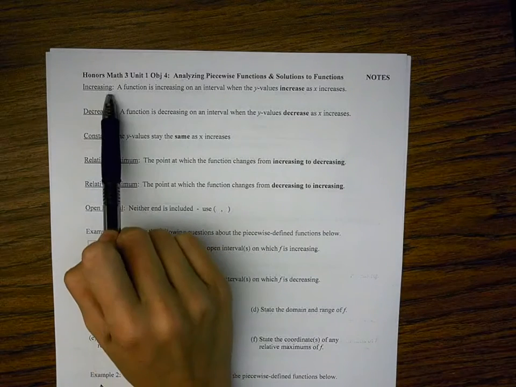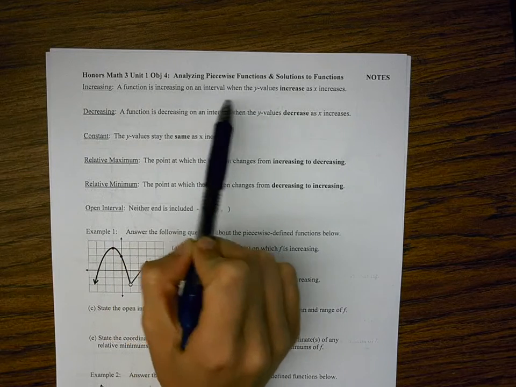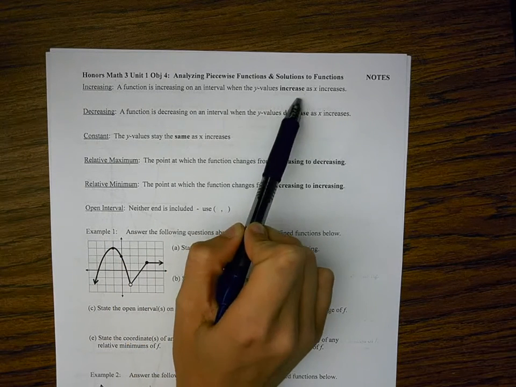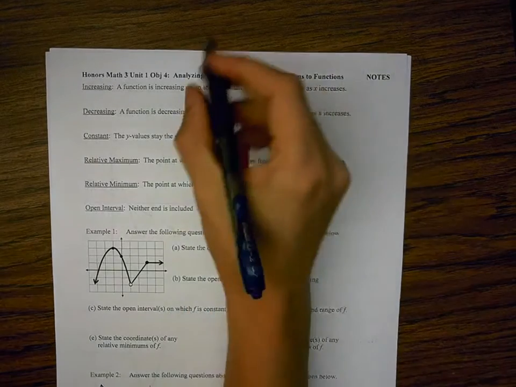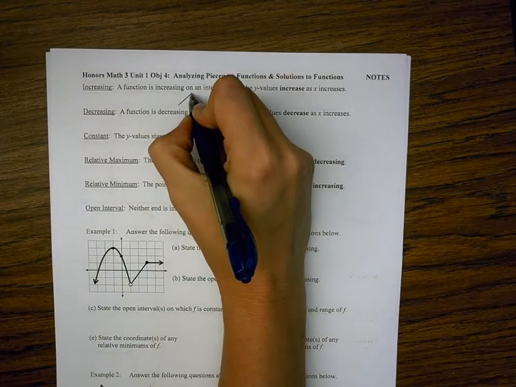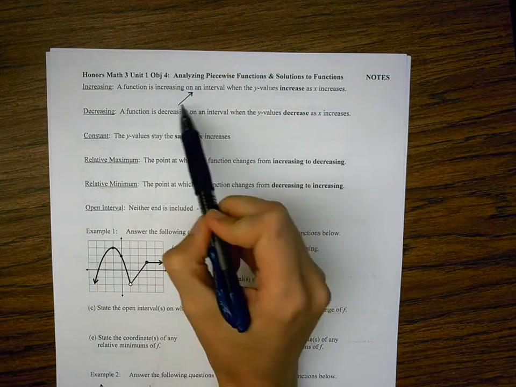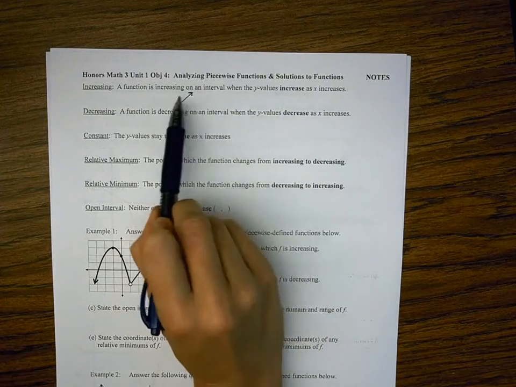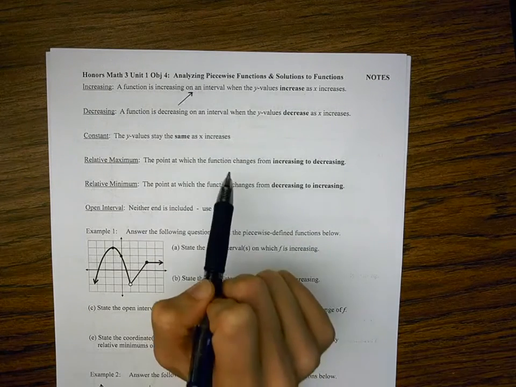First one is increasing. What does it mean to be increasing? It means that a function is increasing on an interval when the y values increase as x increases. And so an increasing function would be one that goes up as you go from left to right, because your y values here would be getting bigger as your x values get bigger. And so that'd be an increasing function.